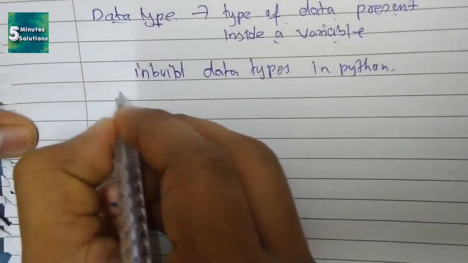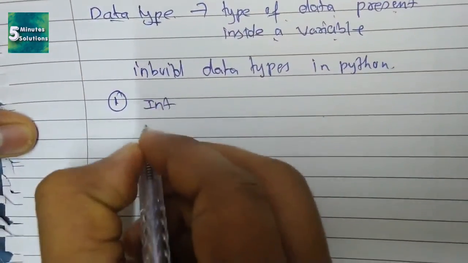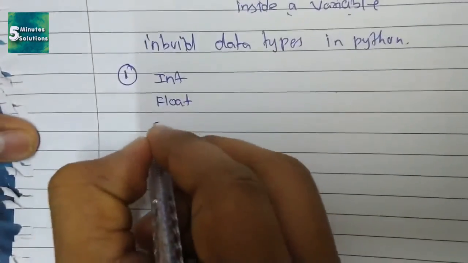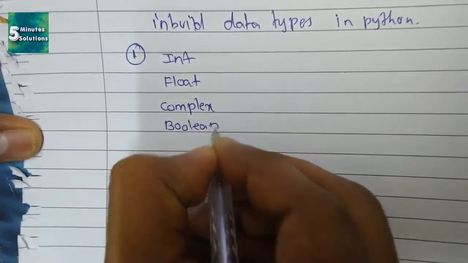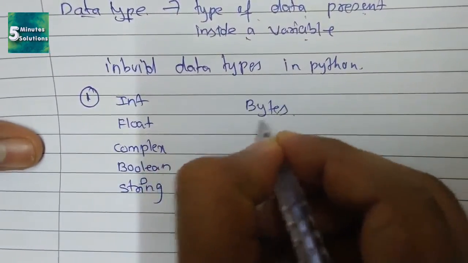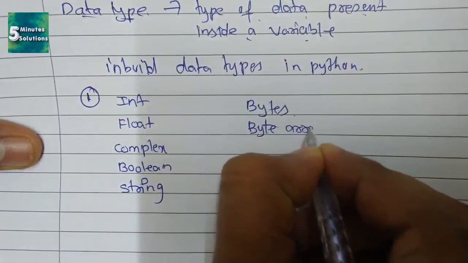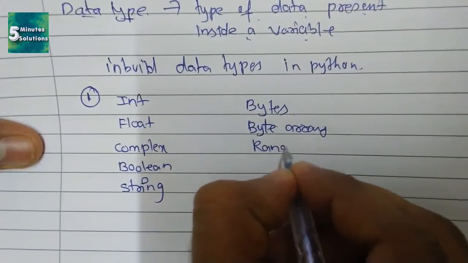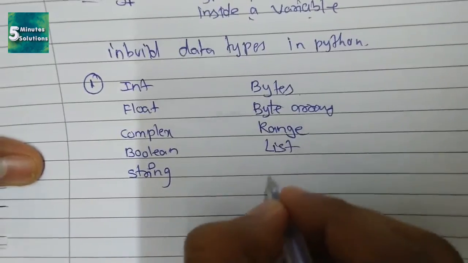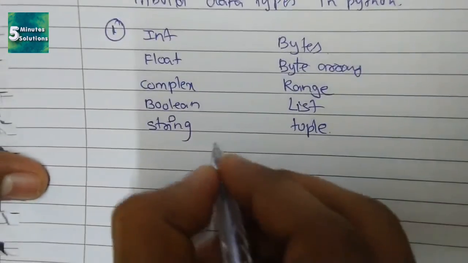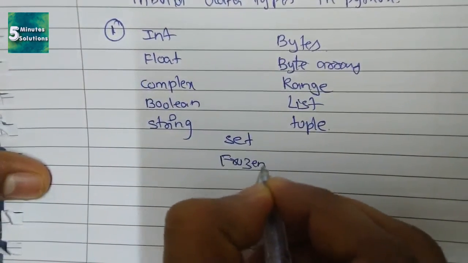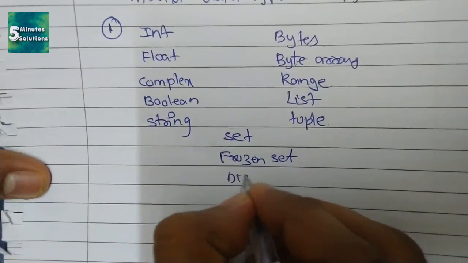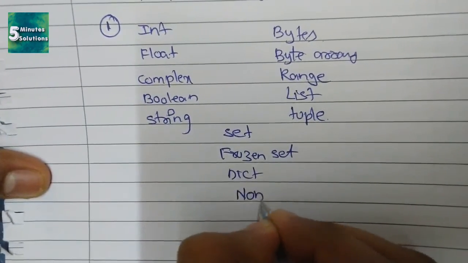Those inbuilt data types are: first one, int, float, complex, boolean, string, bytes, byte array, range, list, tuple, set, frozen set, dictionary or dict, and last one, null.